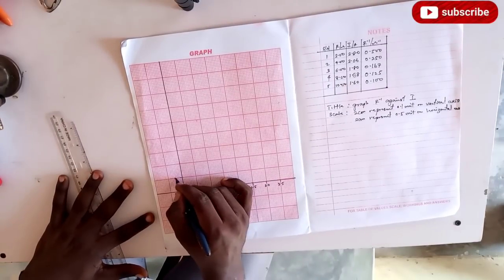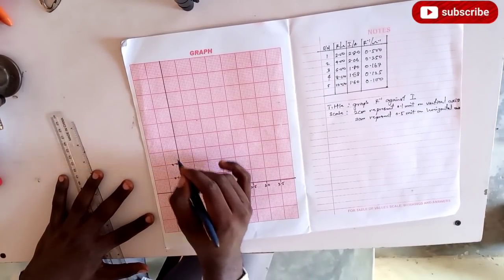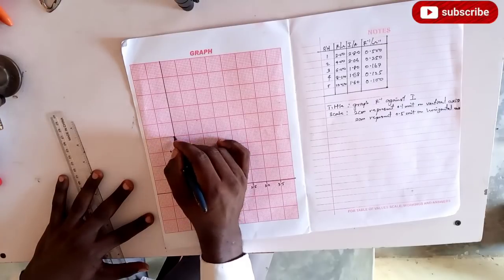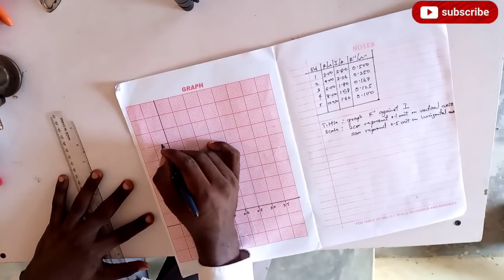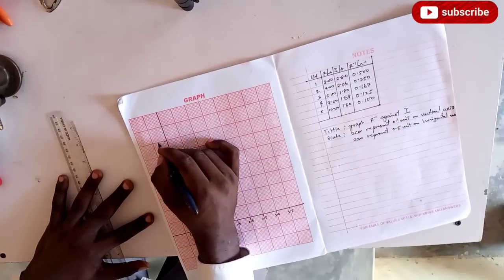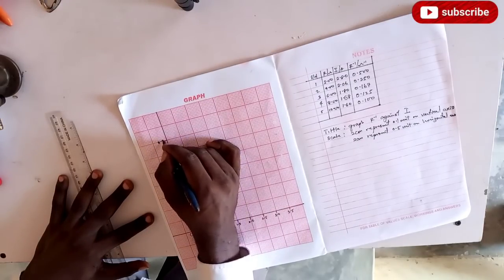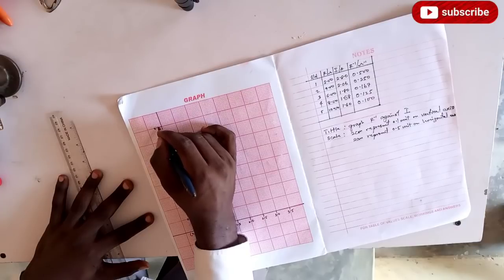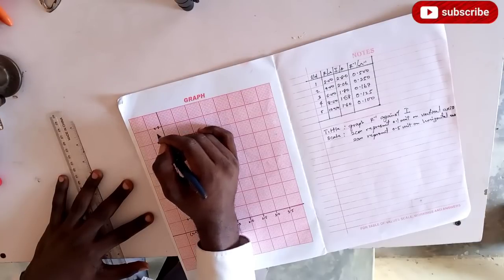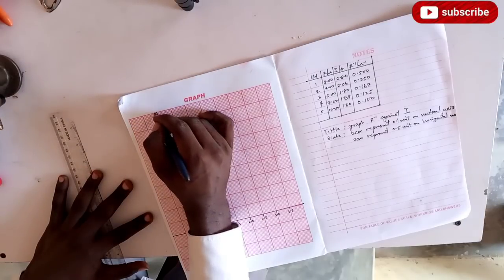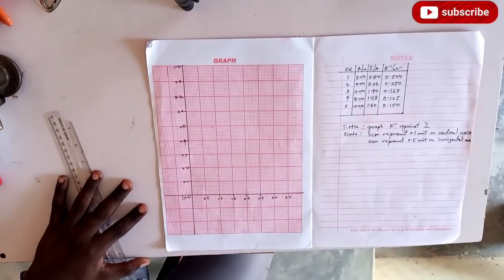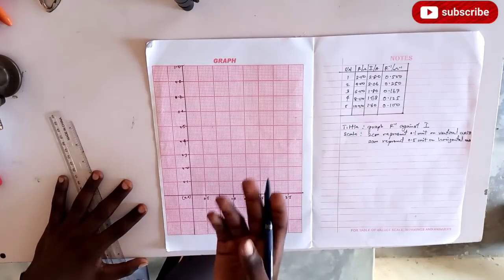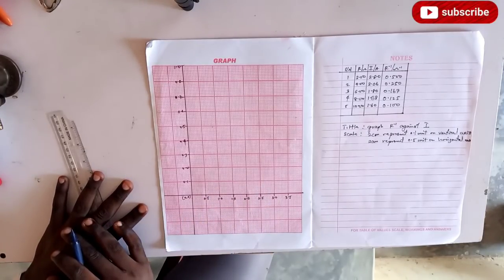So this is going to be 0.1, 0.2, 0.3, 0.4, 0.5, 0.6, 0.7, and 0.8, and we have 1.0. Okay, so do we get this now? So now let's go on by plotting the graph.